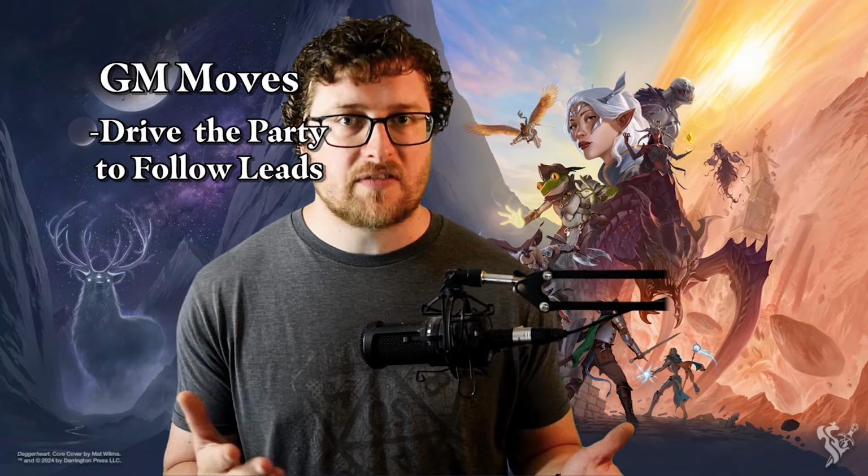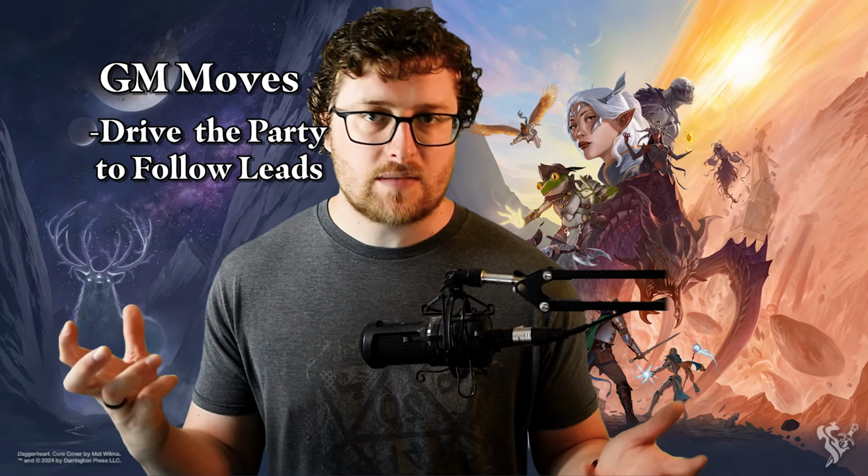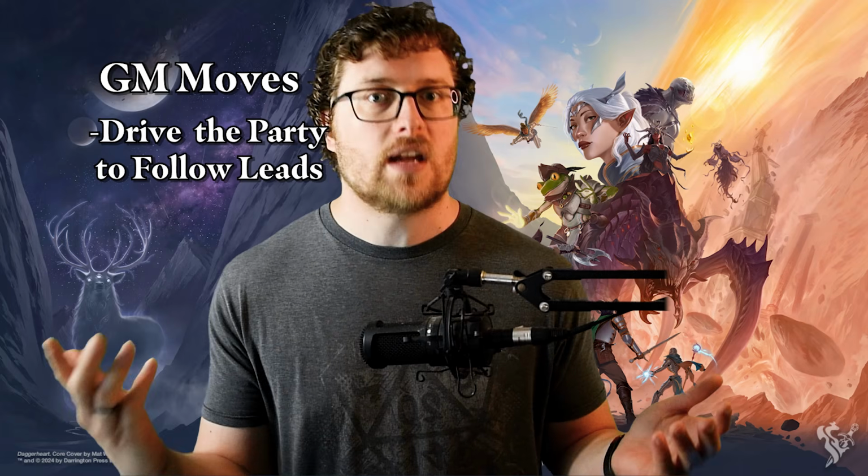Leaning on the character's goal to drive them to action is when you reveal something that the PCs are seeking while also perhaps introducing an obstacle that lies in the way. This drives the party to follow that lead, something like the BBEG revealing that they have captured the PC's mother and that the PCs must do something in exchange for her safety.